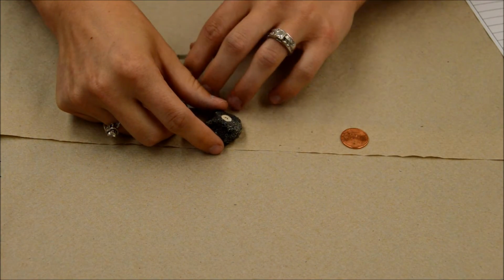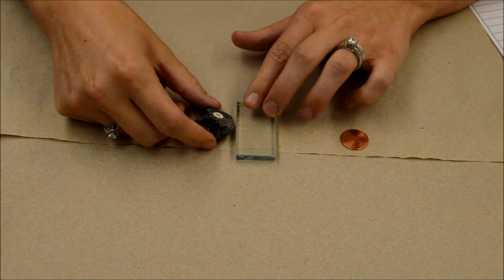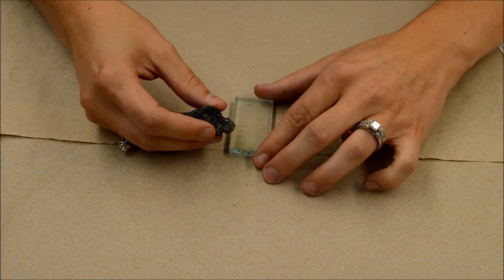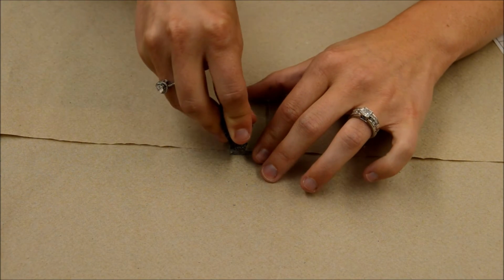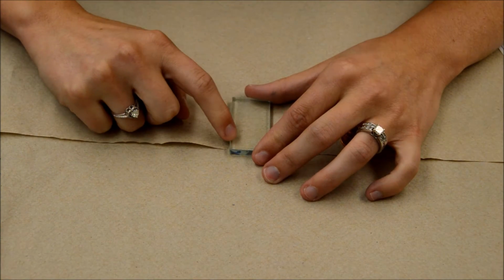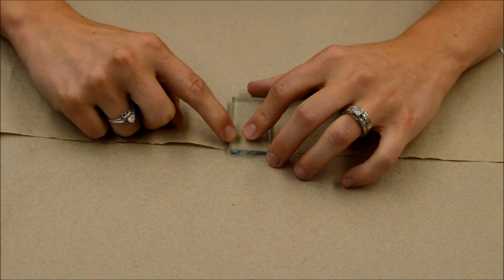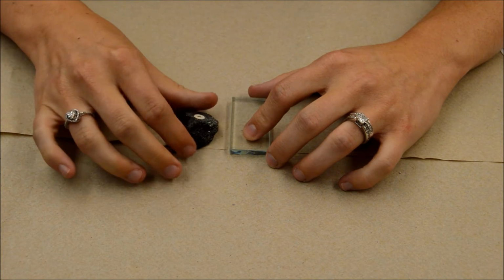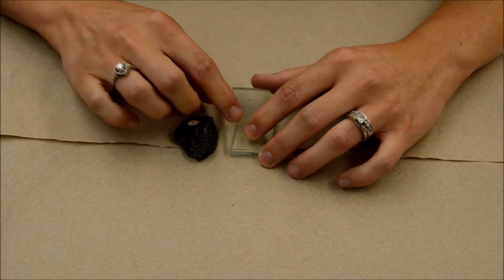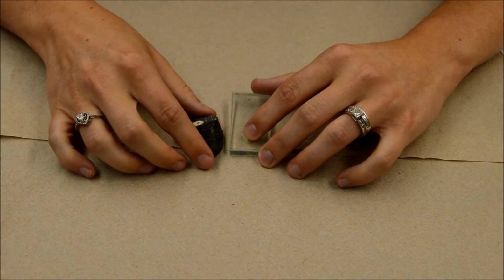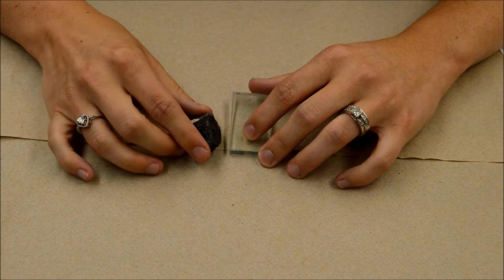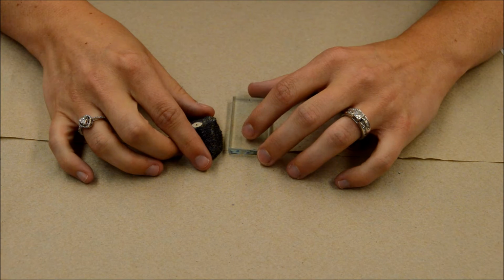Okay, so next I can test on the glass. The glass is between a 5 and a 6, so we're going to see if our mineral will scratch the glass. All right, and it looks like there's a very faint line left behind. So it's probably pretty close to our hardness of the glass. All right, it's pretty close to the same measurement. So somewhere between a 5 and a 6 on the hardness scale would be what our mineral would qualify as on the Mohs hardness scale.